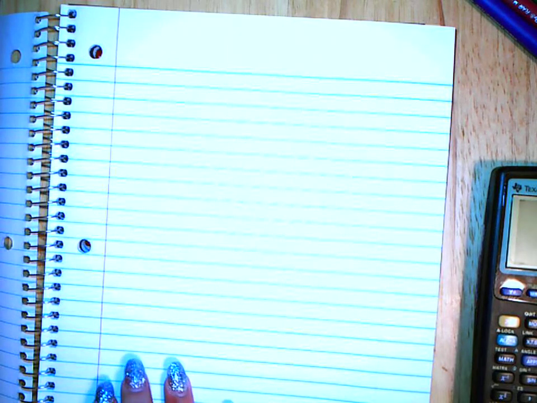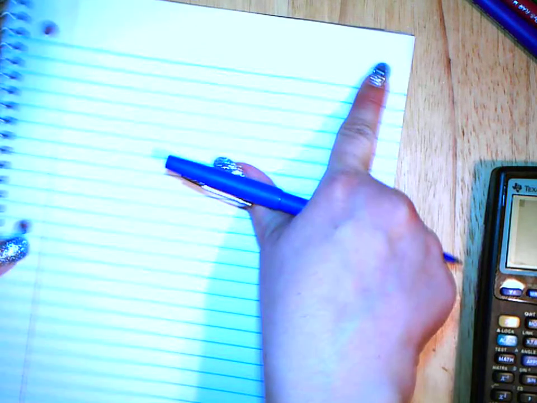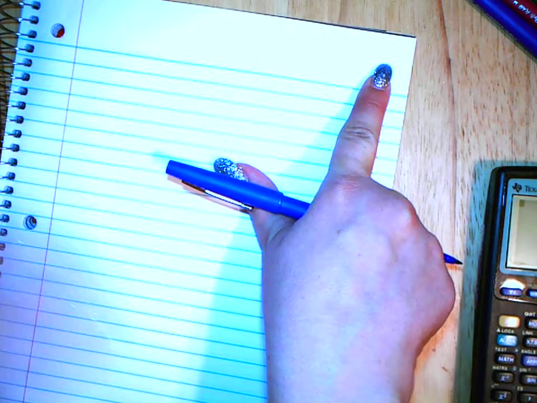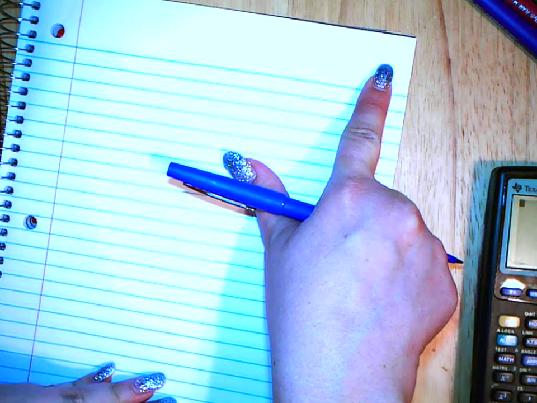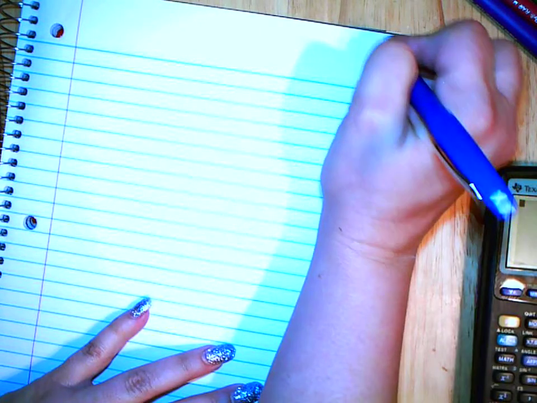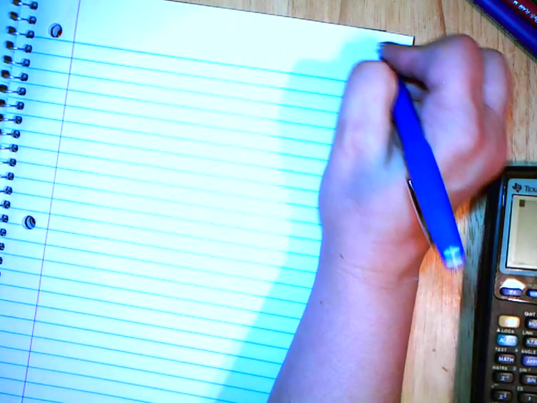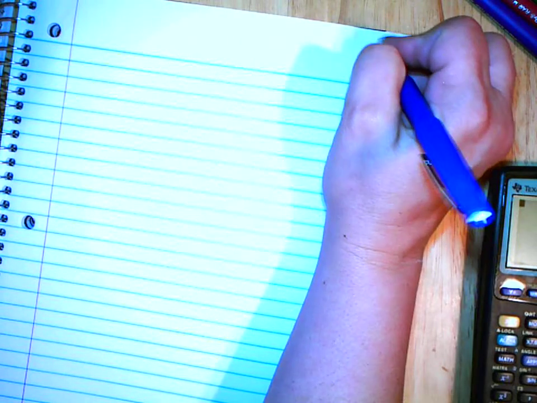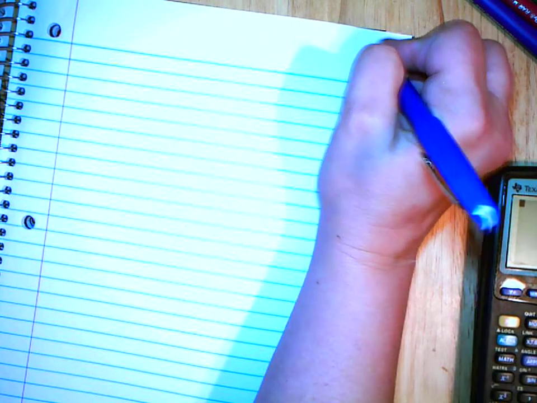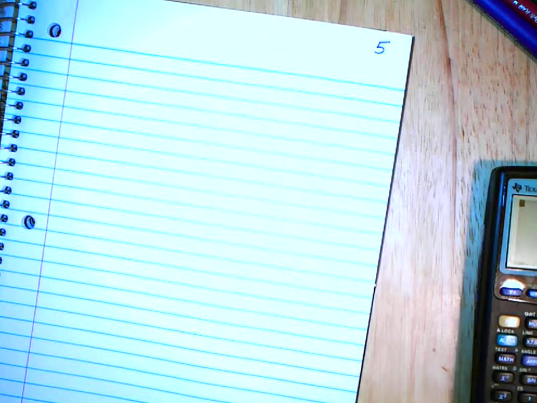Now I'm going to start numbering my pages in that upper right hand corner. I'm only going to number the front side, not the back side. So this is page 1, 2, 3, 4, and today I'm going to stop on 5. I will expect you as part of your homework to continue numbering your pages.